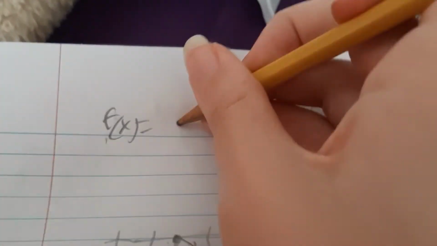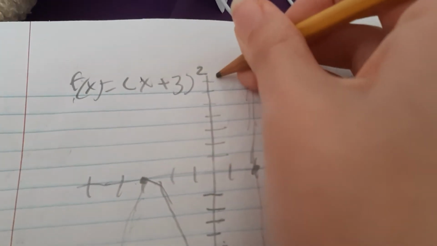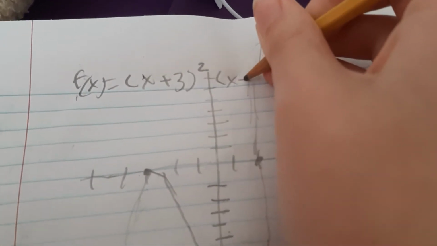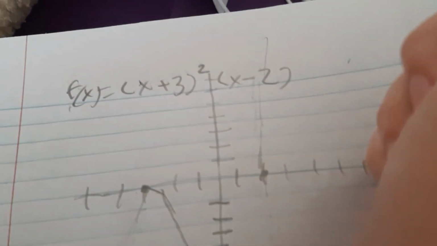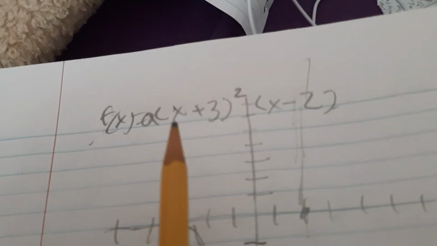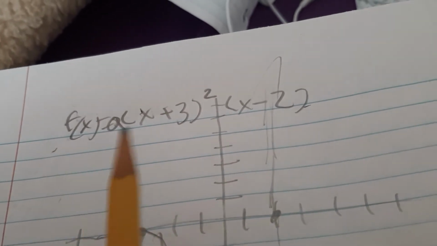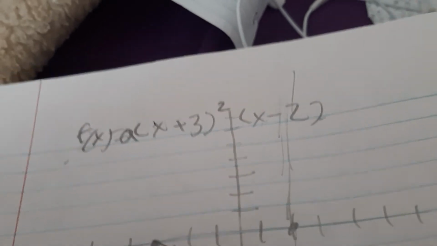So f of x equals (x plus 3) squared times (x minus 2). There we go. And so now we want to find the a value, and we can do that by setting y equal to 0 and seeing what we need x to be in order to get that.